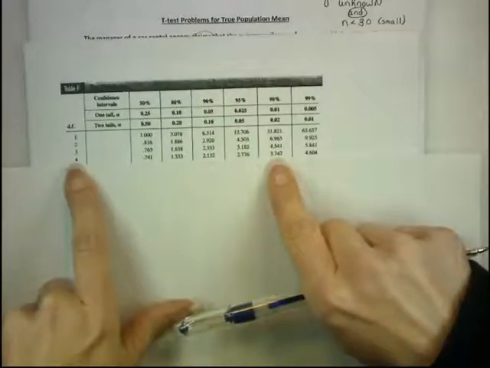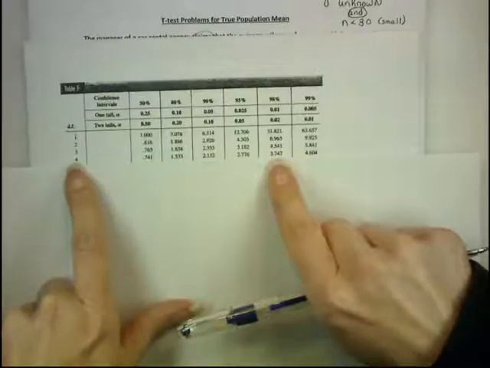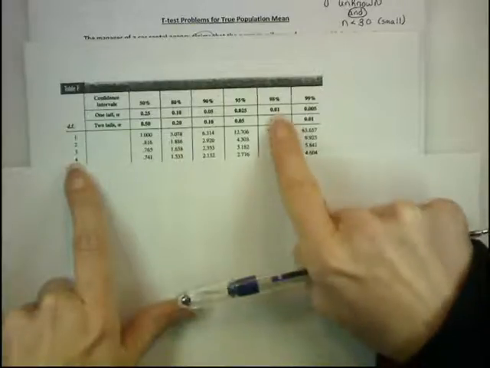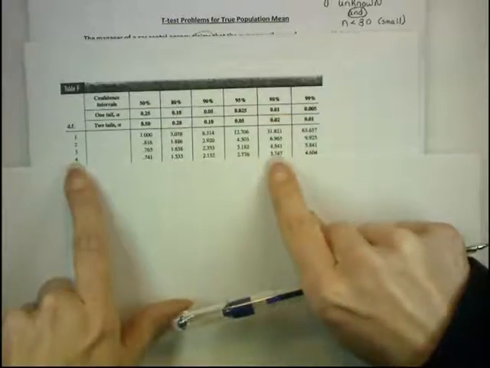You have to make that a negative 3.747 because this is a left-tailed t-test. And that critical value is going to be negative 3.747. Degrees of freedom 4, left-tailed, one-tailed alpha is 1%, so it's a negative 3.747.